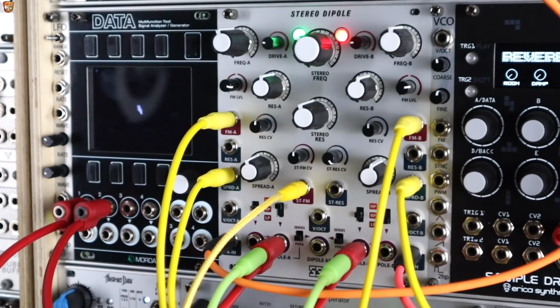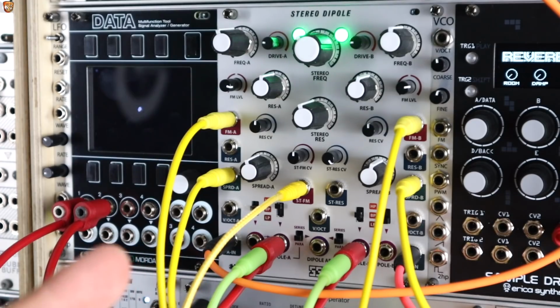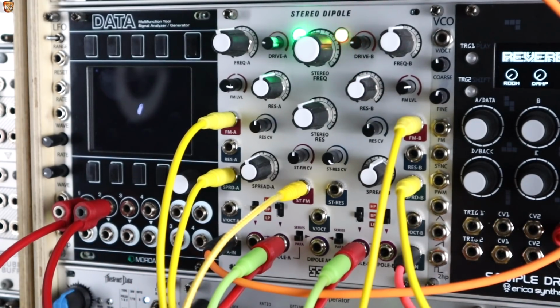So this patch is processing a stereo granular loop, and I've got this side, this one right here on the left, set to be a high pass and a band pass, and then the right hand side is a low pass and a band pass. So when I turn the main stereo cutoff knob, one side will kind of open as the other side closes.